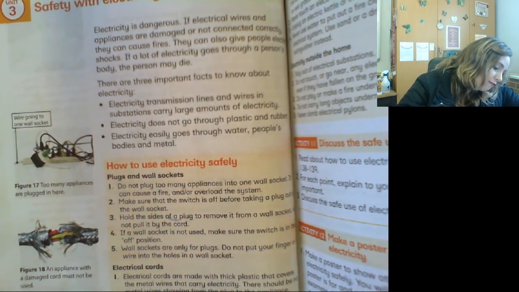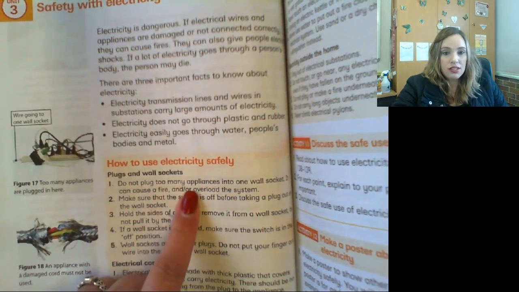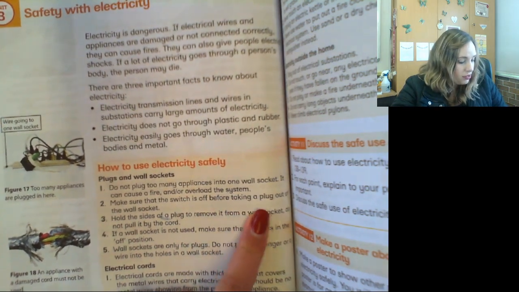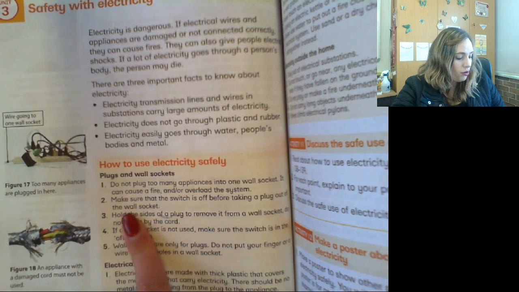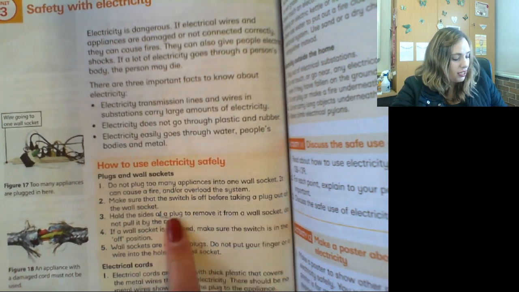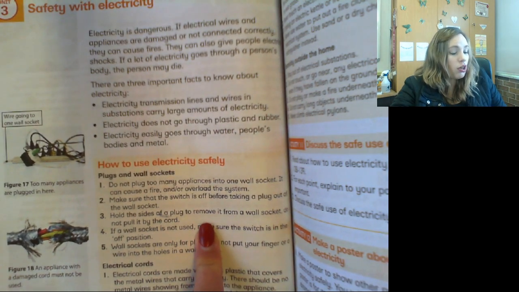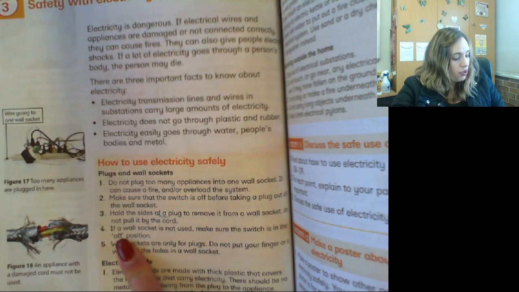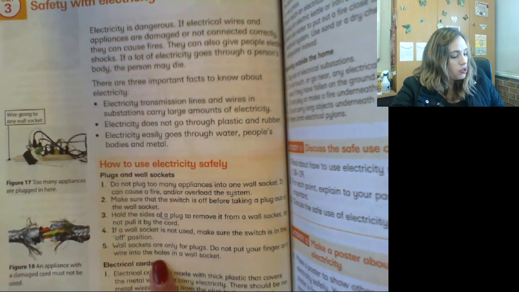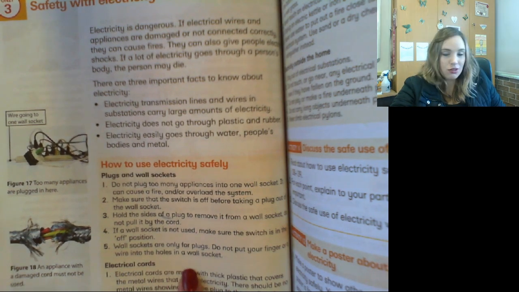Then, how to use electricity safely. So here we have 4 things. The first one was plugs and wall sockets. So do not plug too many appliances into one wall socket. It can cause a fire or an overload. Make sure that you switch off the wall socket before taking out the plug. Hold the sides of the plug to remove it from the wall socket. Do not pull it by the cord. Also, if a wall socket is not used, make sure it is in the off position. Wall sockets are only for plugs. Do not put your fingers or any other objects into the holes.